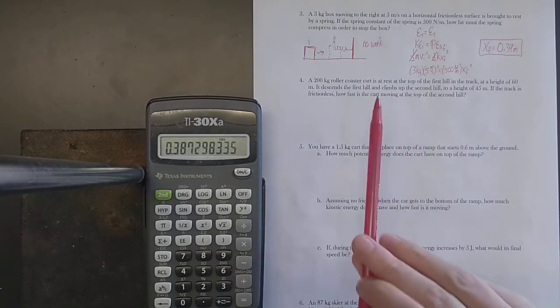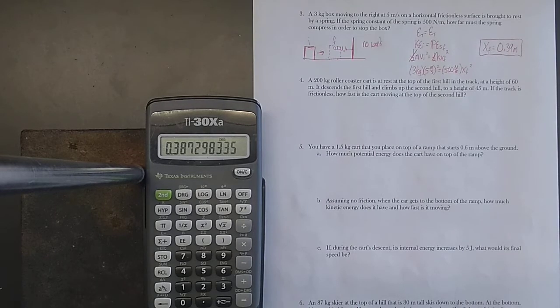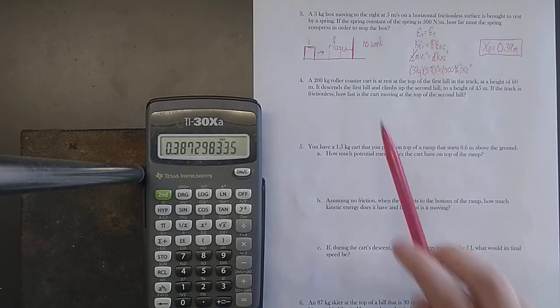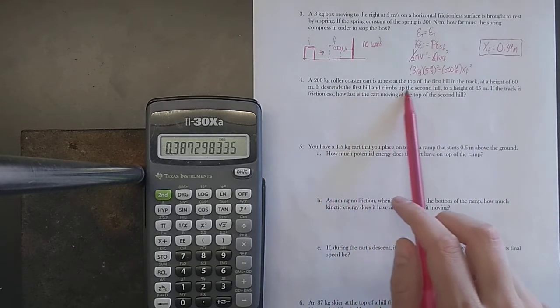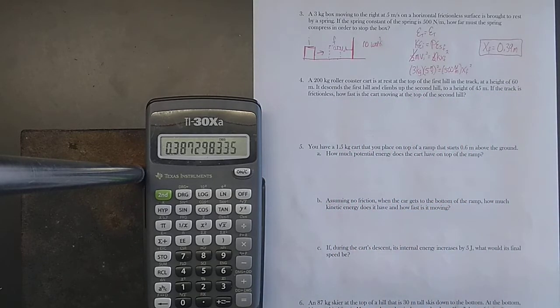My next example, you're going to see a lot of roller coaster questions in this little unit. A roller coaster cart is at rest at the top of the first hill in the track at a height of 60 meters. It descends the first hill, climbs up the second hill to a height of 45 meters. If the track is frictionless, how fast is the cart moving at the top of the second hill?